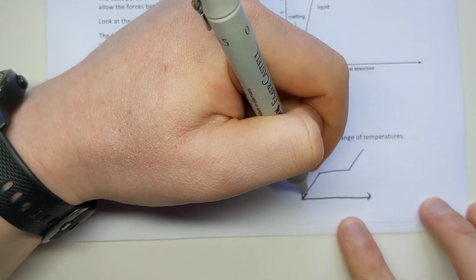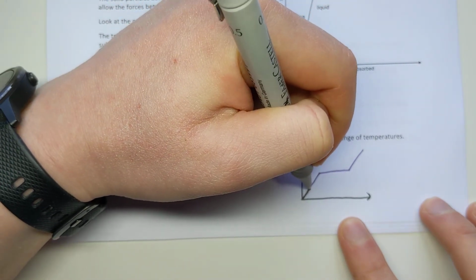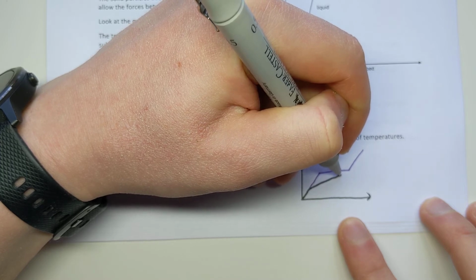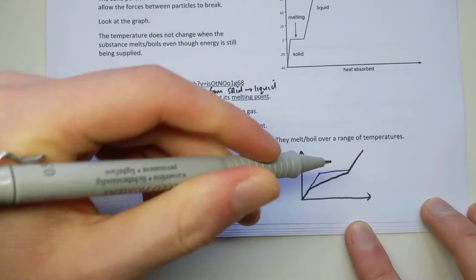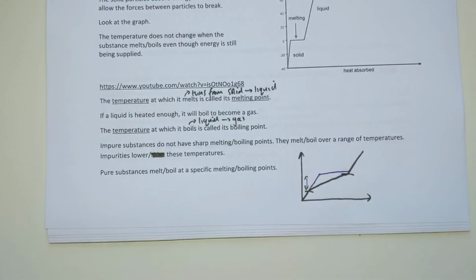At the start it'll be the same, but it's going to start melting sooner, the melting point's lower, and it's going to start melting over a range of temperatures. So it's kind of like a slanted or curved line. So it means it's melting over that range from here to here, not at one specific temperature. So that's how I'd spot in the graph whether I've got a pure or impure substance. The fact it's a range and the fact it's a lower temperature tells me something is impure.